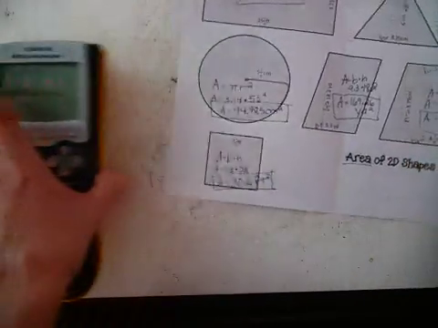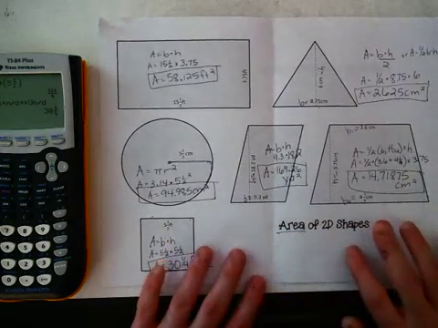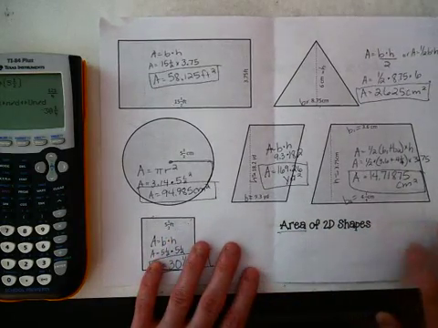Okay. Now, that is all the area. I am 1 minute over. Sorry. Bye, guys.